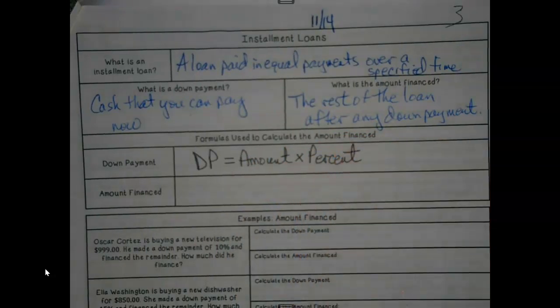Because normally whatever you put down for a down payment ends up being a percentage of what the loan is. And if you don't think of it that way, the person giving you the loan probably will.